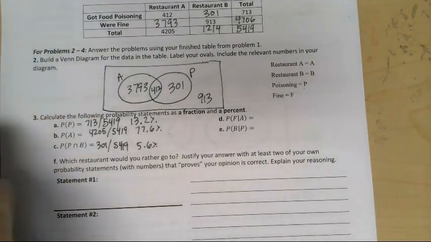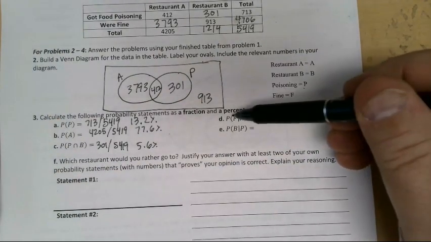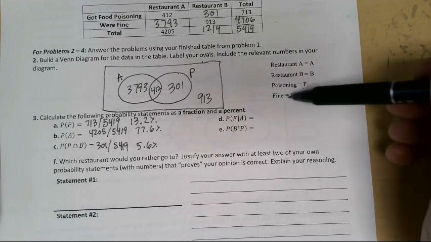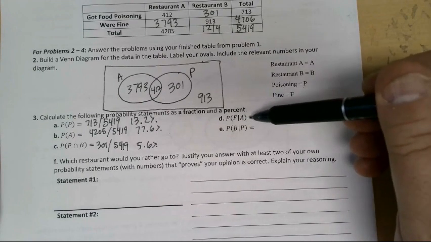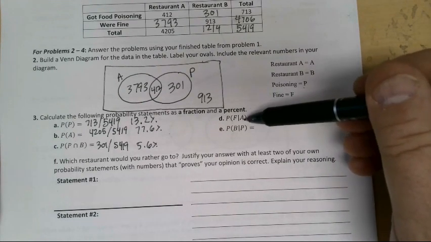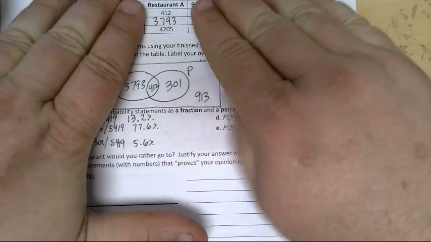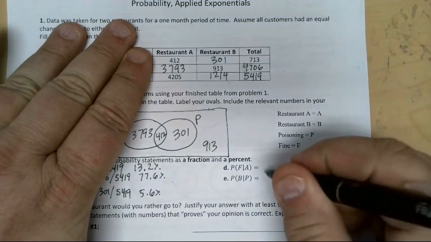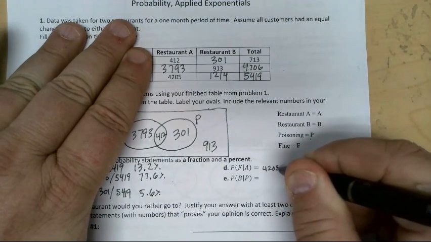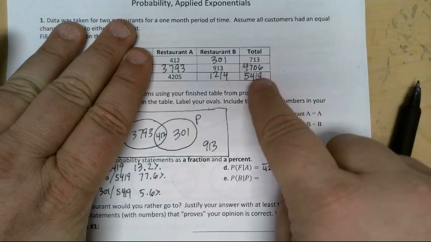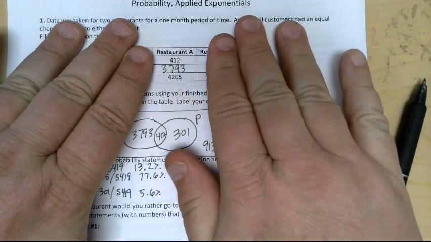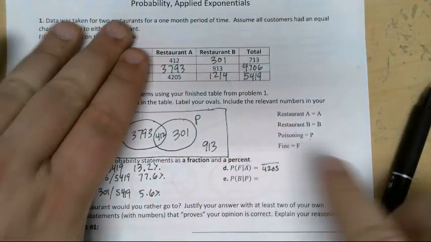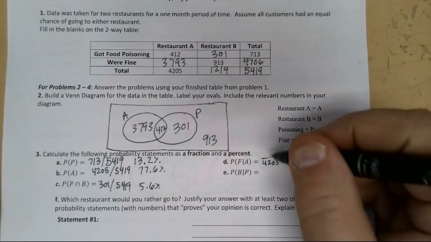Okay, now conditional probability. This is the probability that they were fine, that's the F, given they're an A. So this is saying out of the restaurant A. So now I'm only looking at this restaurant A. So I'm only looking at 4205. So it's not out of everybody, it's out of just restaurant A. How many were fine? Well, that was the 3793.